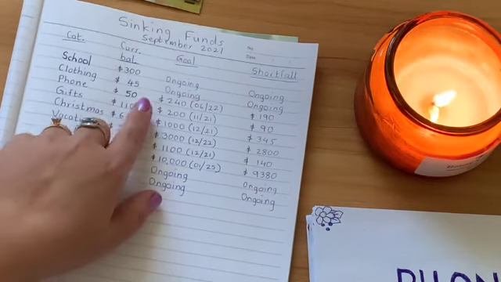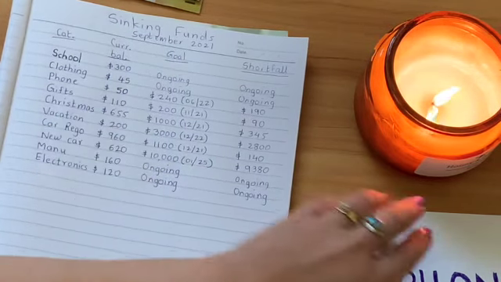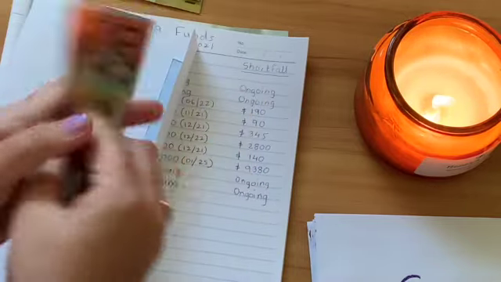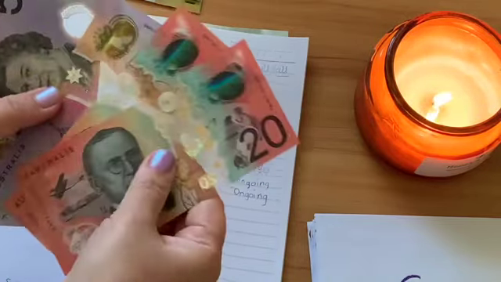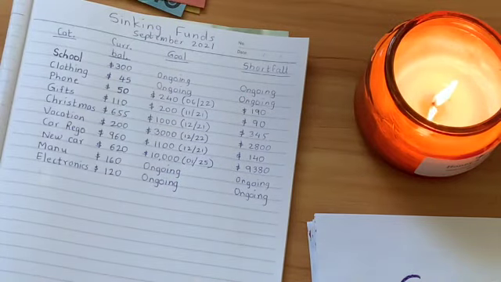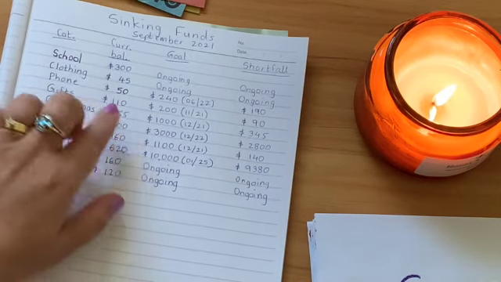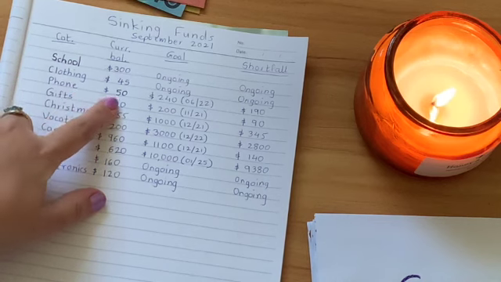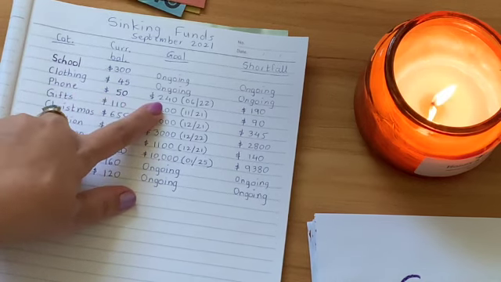Next is phone. Phone should have $50. So that's 20, 40, 45, 50. My phone service renewal is due next June. And I just go for the cheapest plan, which is normally $120 for the year.